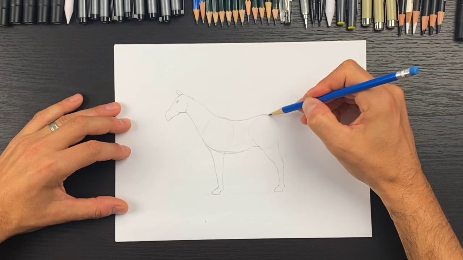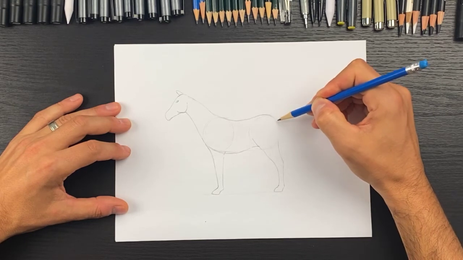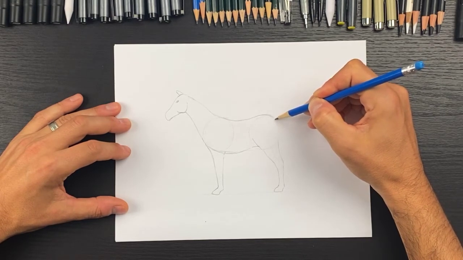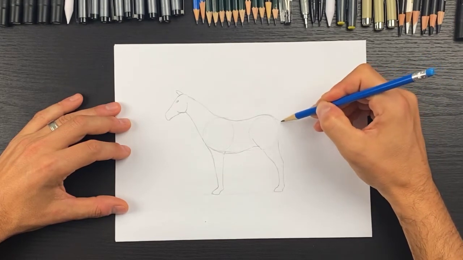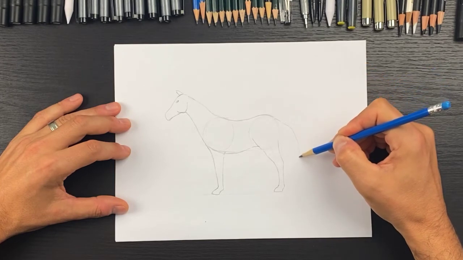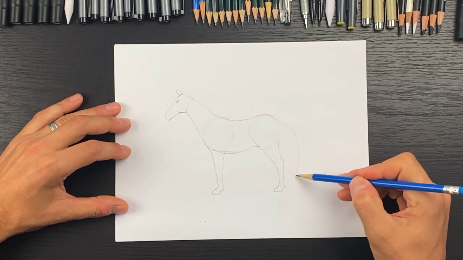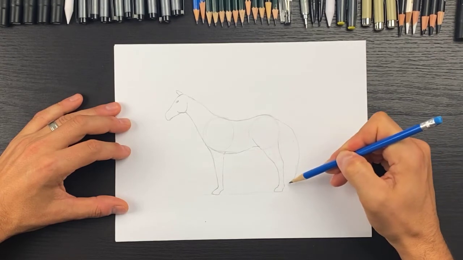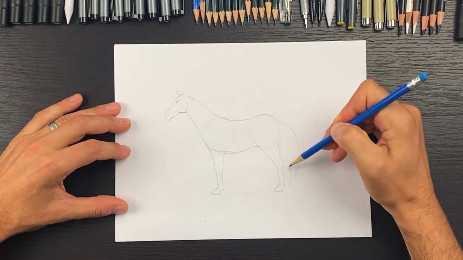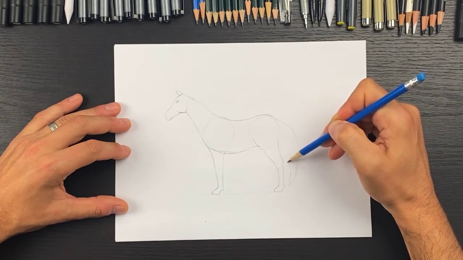So what I'm going to do with this tail is about here, we're going to come out. So I'm going to come out like this, come down, and then I'll draw another pointy shape like this. And you can kind of have some fun and draw some cool shape here.